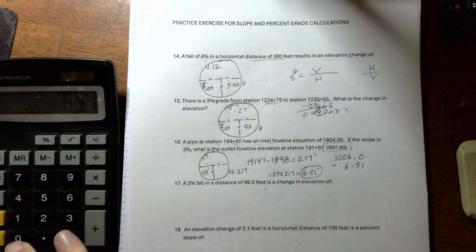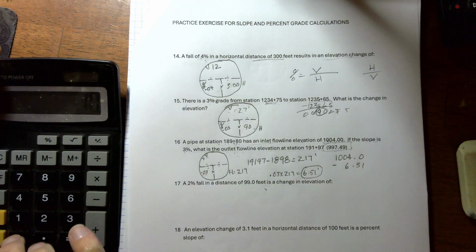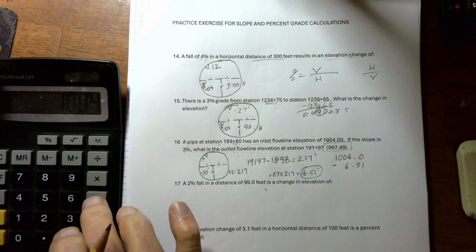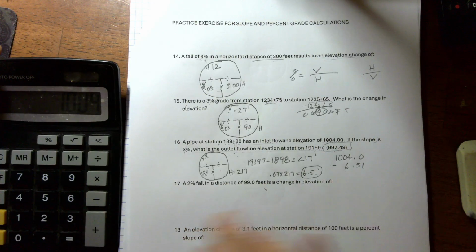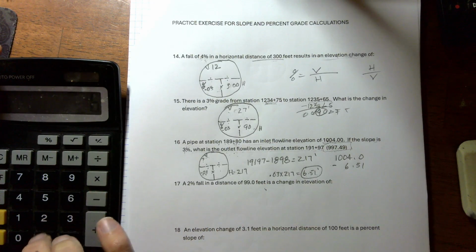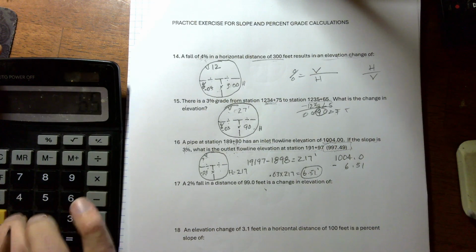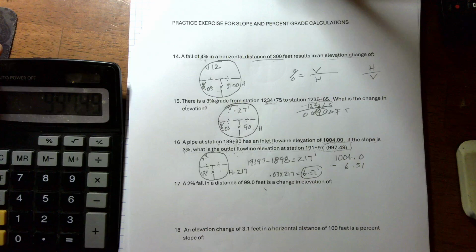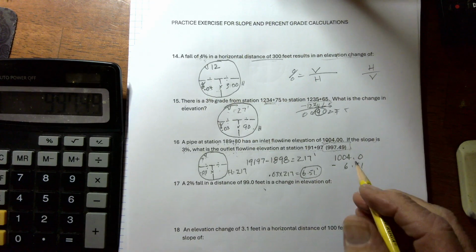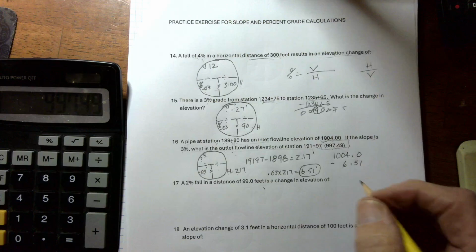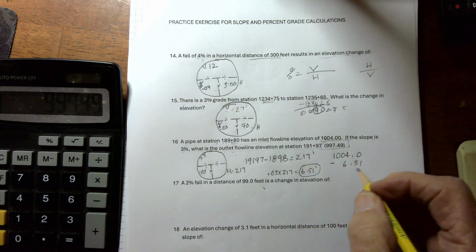So let me do that on a calculator. We got 1004 minus 6.51 equals 997.49. That's pretty darn close on the calculator.